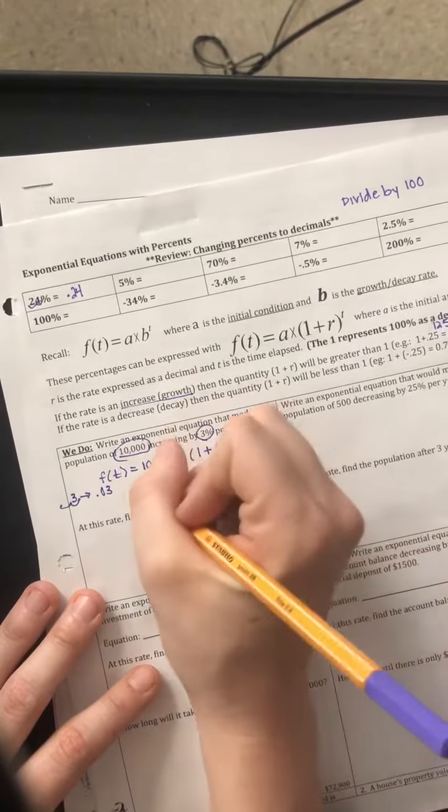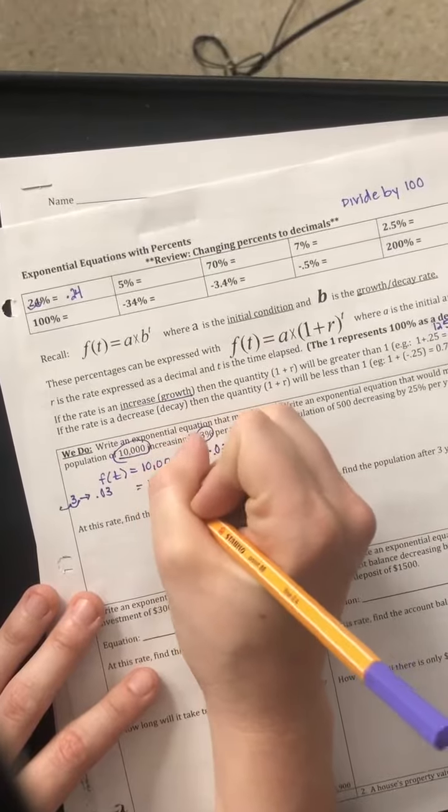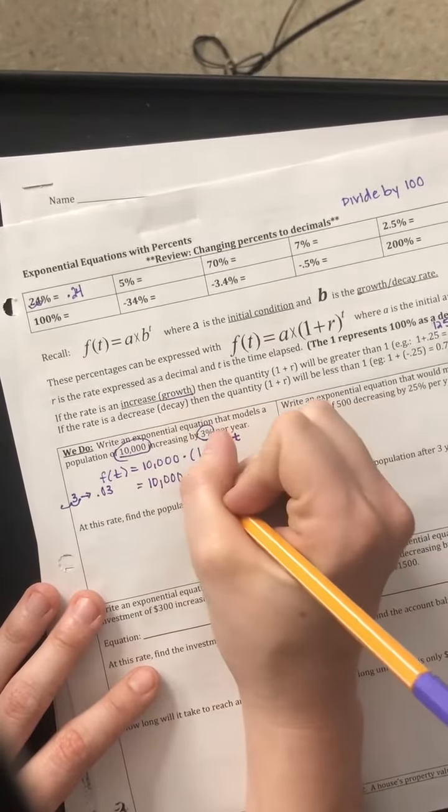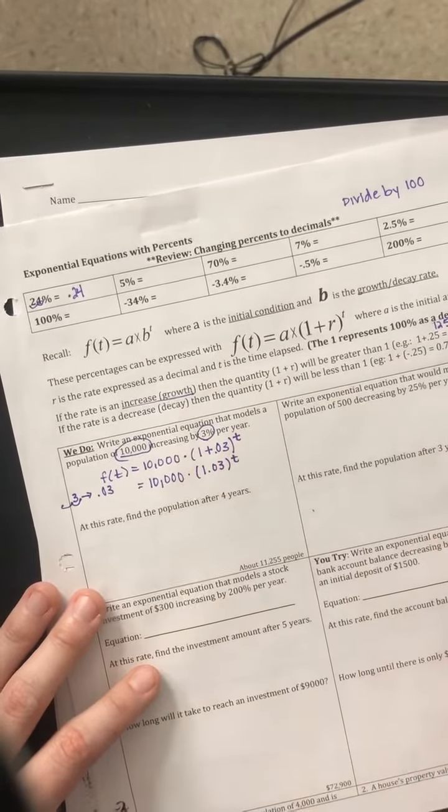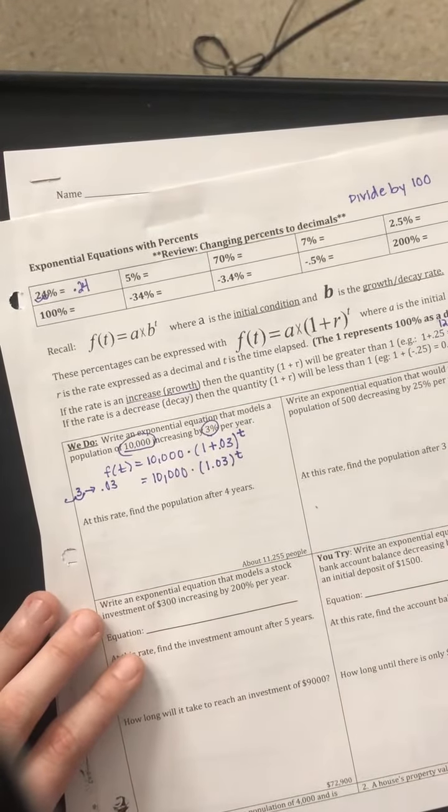If I simplify that, it's going to equal 10,000 times 1.03 to the t. All I did was add that to the t. Hopefully you guys can see that. Let me zoom in a little.